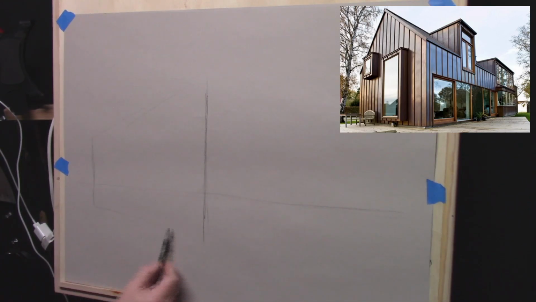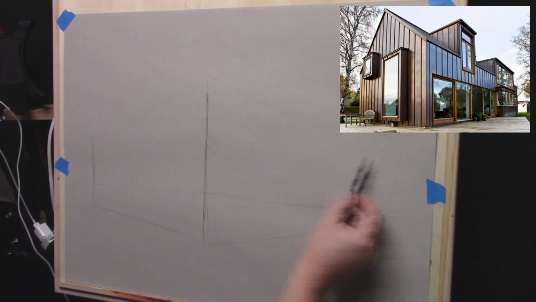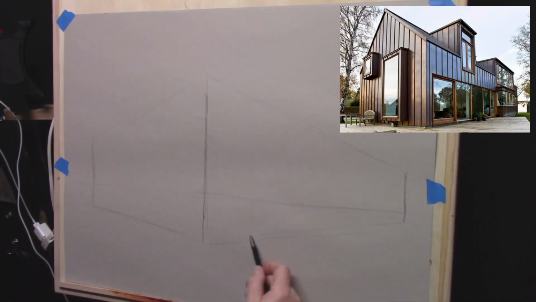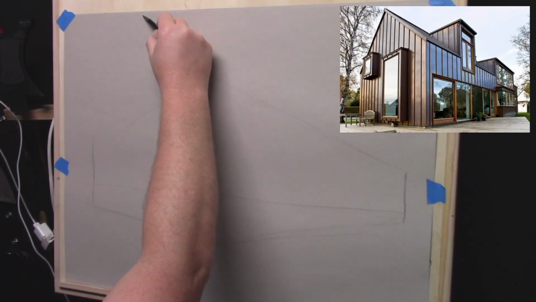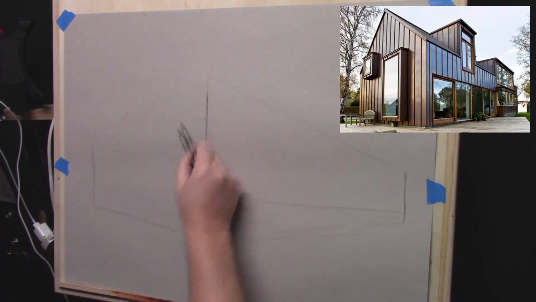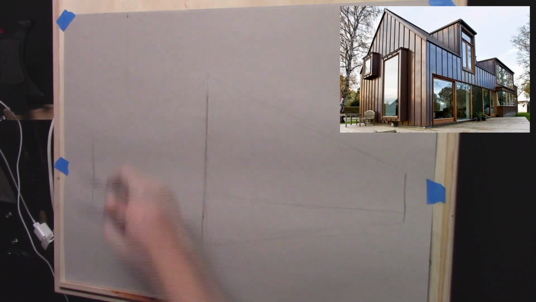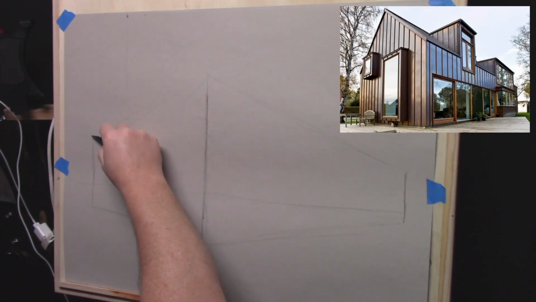Now, it's going to be off the page a little bit because it doesn't quite fit. But as long as you're close to the edge of the page, it's going to work just fine. And then from there, anything that is on the plane going to the right is going to go to the right vanishing point, and on the flip side of that, anything that's on the left is going to be going to the left.